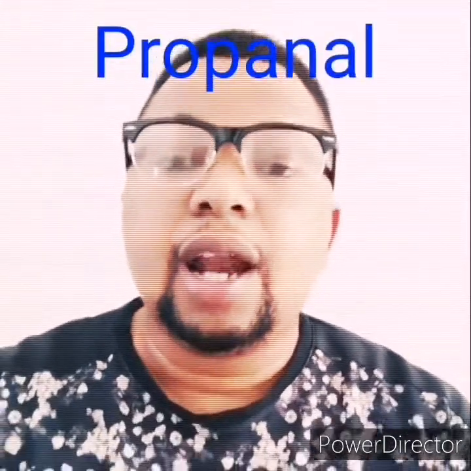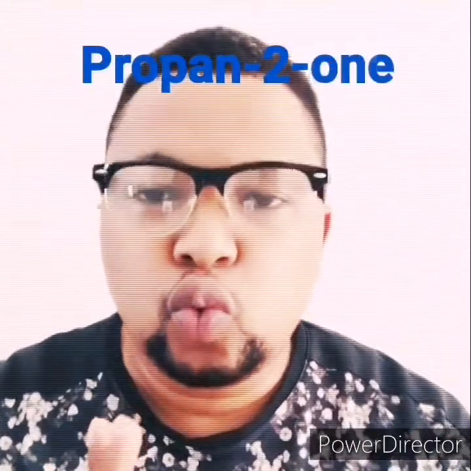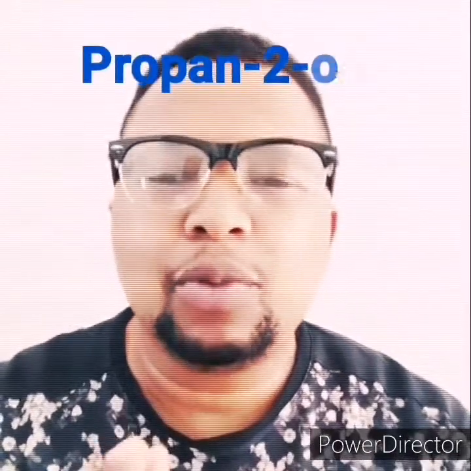Is that clear? Now, for this compound to qualify as a ketone, I need to shift the double bond to oxygen to carbon number 2. As soon as I shift it to carbon number 2, still on the same chain with the longest chain of 3, it becomes propan-2-one. Why? Because the double bond has shifted from carbon number 1 to carbon number 2. Is that clear, guys? If it's on carbon number 1, it's an aldehyde. If it's on carbon number 2, then it becomes a ketone.